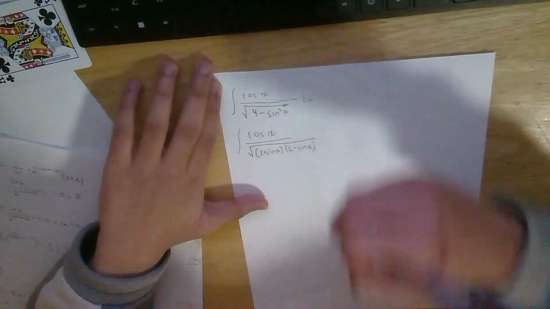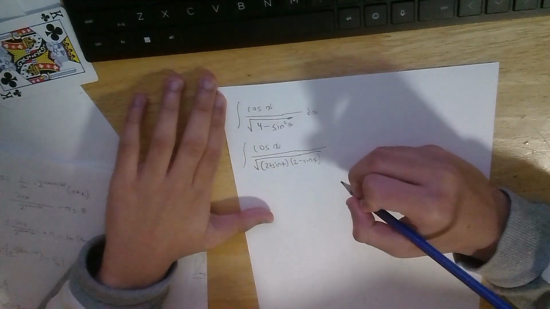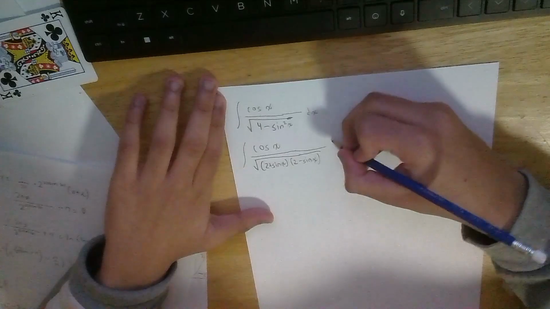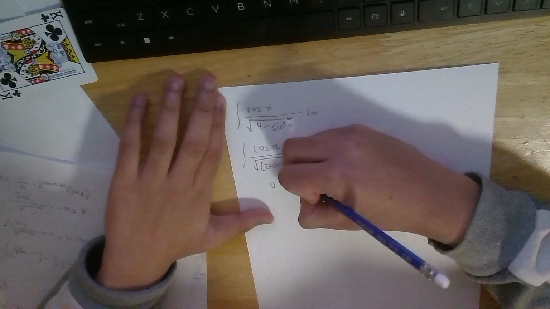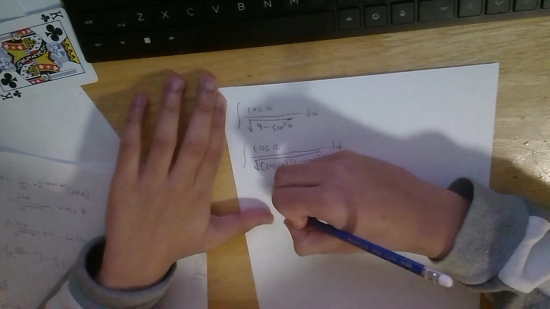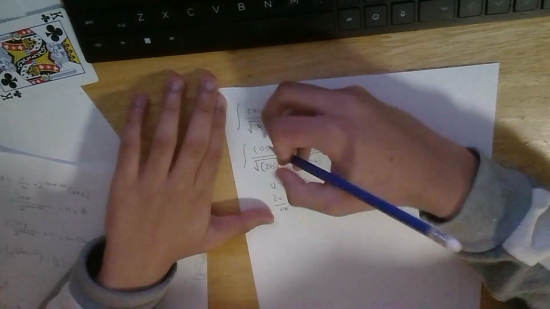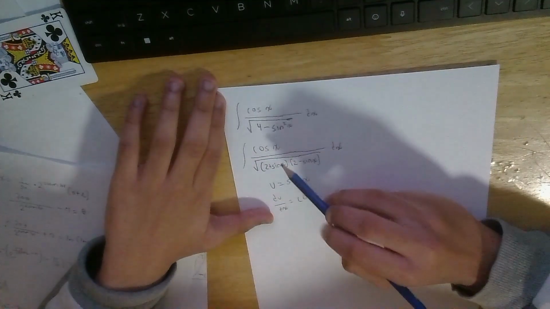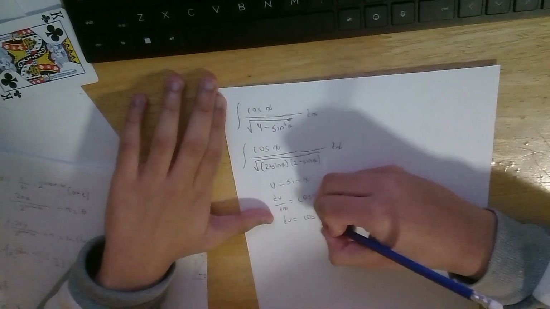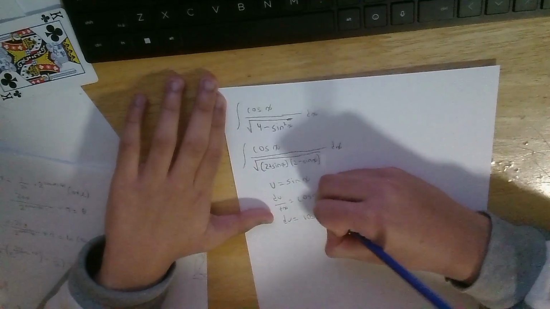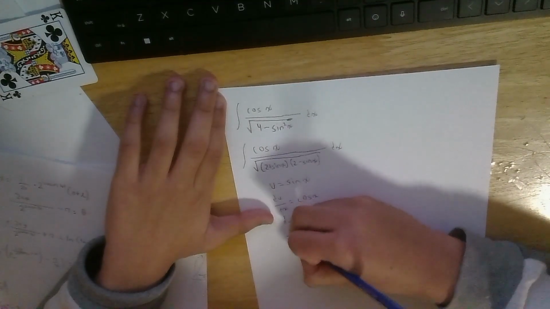And this is much easier to solve because now that we've done this, we can set u equal to sine of x, and we take the derivative of this with respect to x, and we'll get that du dx is cosine x, which, if you notice, is in the numerator right here. So if du is cosine x dx, that means du over cosine x is equal to dx.